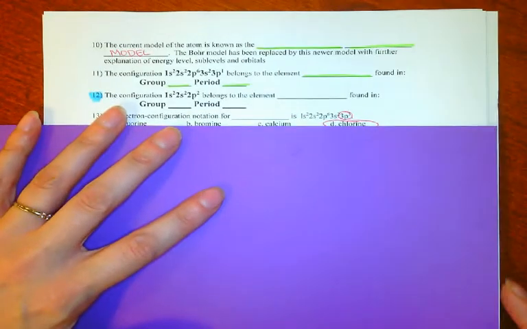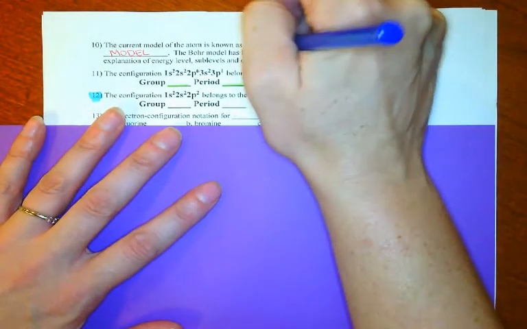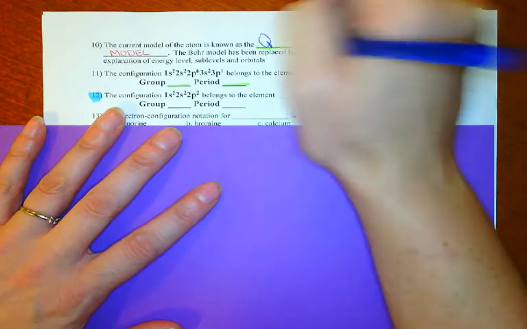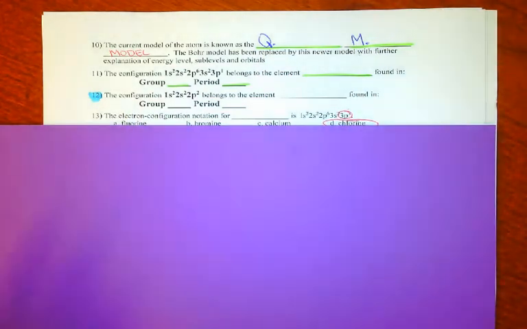Sorry, I'm putting my papers in order. The current model of the atom is known as the, look it up in your notes, but I'll give you hints. Two words. First word starts with Q. Second word starts with M. So spell them out if you need to look it up in your notes.